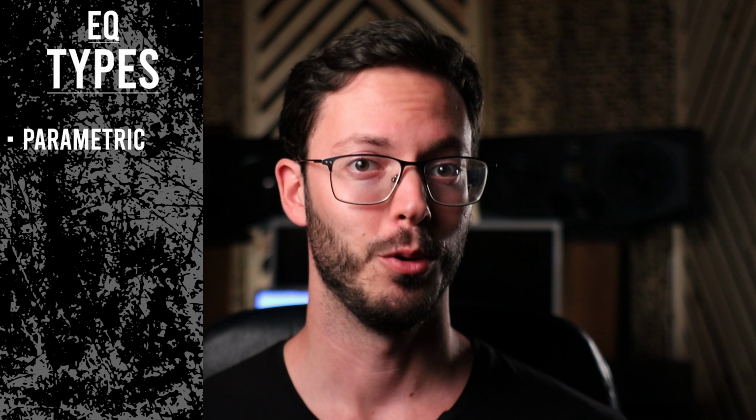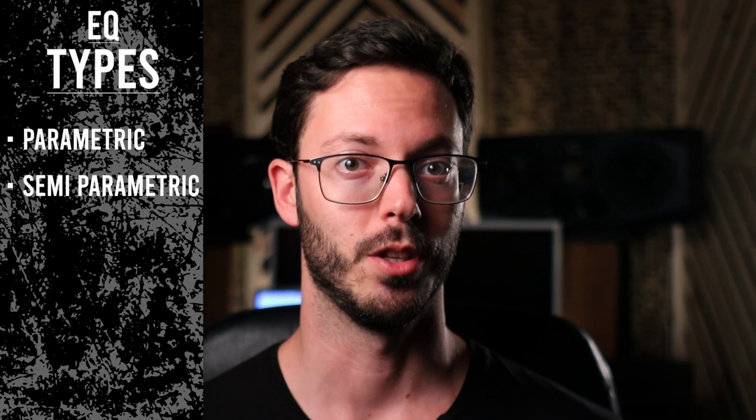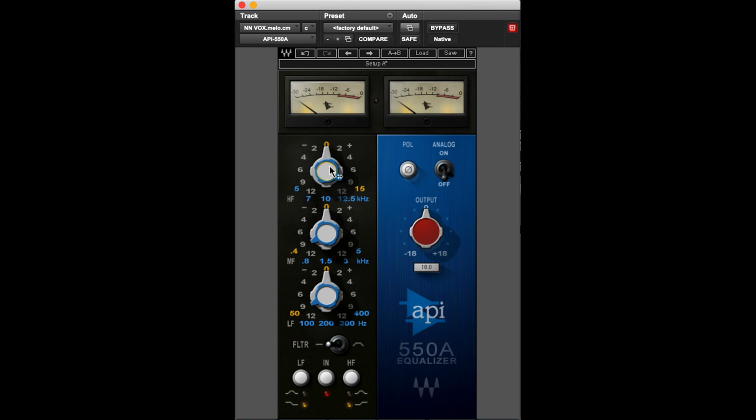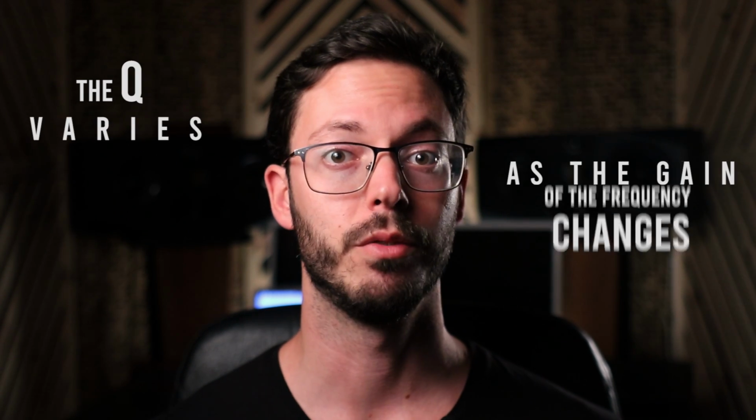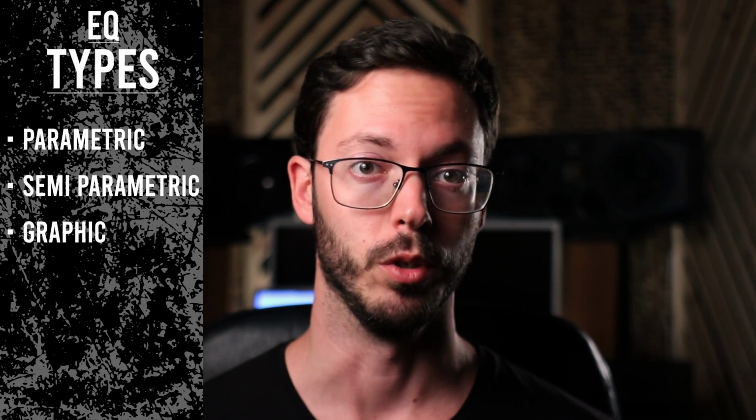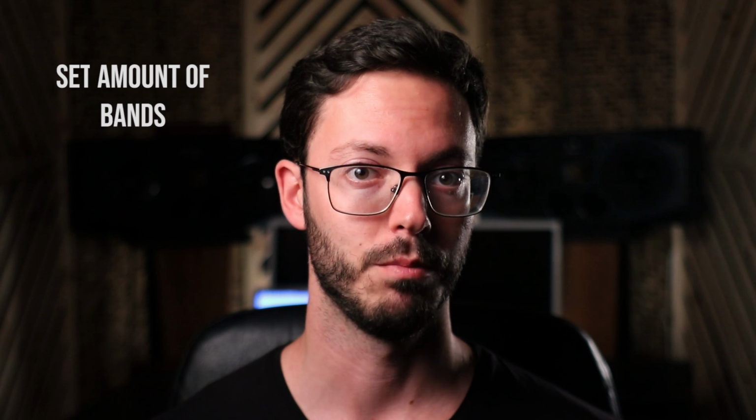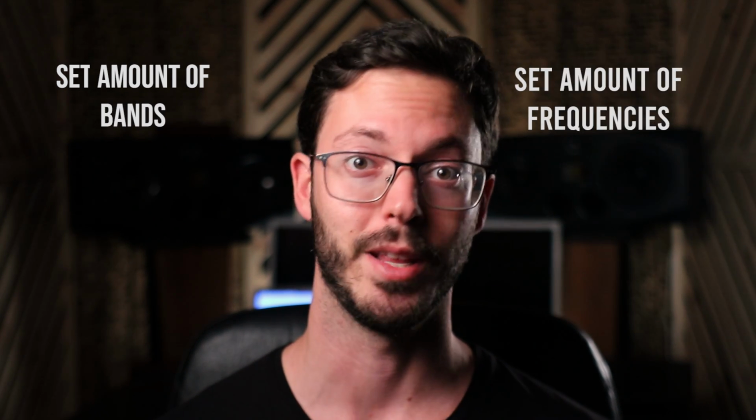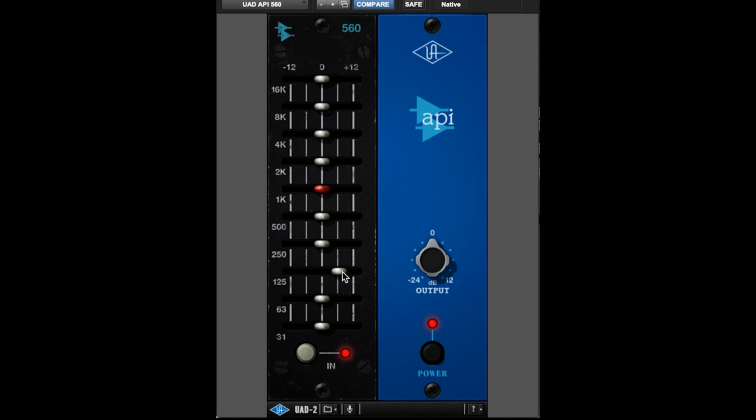Another type of EQ is the semi-parametric EQ, which lets you determine the center frequency and amplitude, but not the Q. Oftentimes, the Q varies as the gain of the frequency changes, but this is predetermined by the designer. A third type of EQ is the graphic EQ, which will give you a set amount of bands on a set amount of frequencies that you can either boost or attenuate to taste. Like the semi-parametric EQ, the Qs are predetermined and either change with the volume manipulations or stay the same.